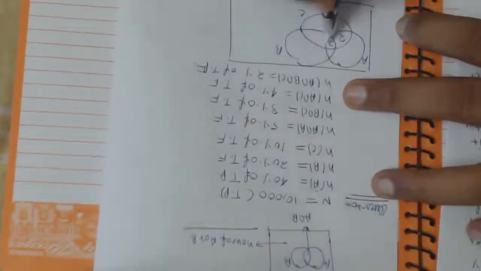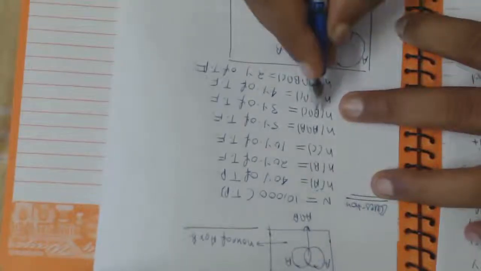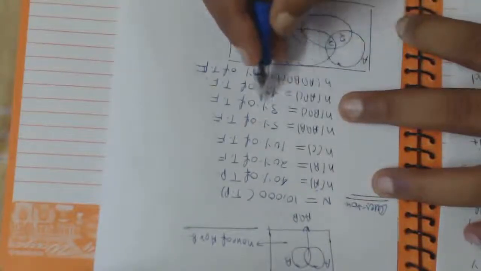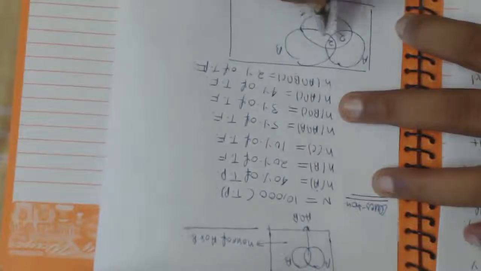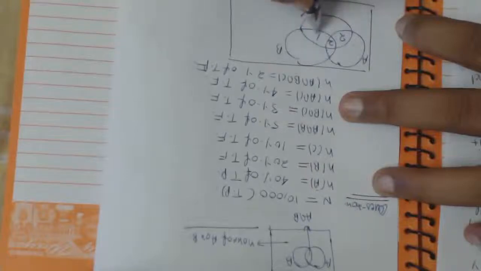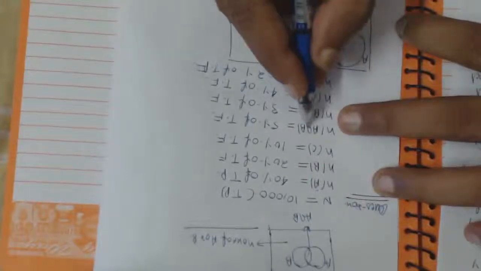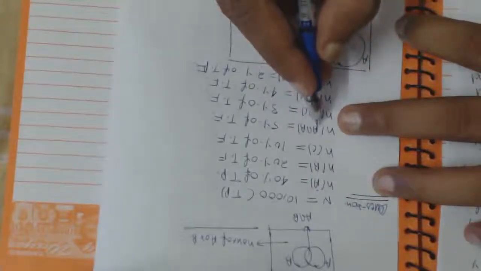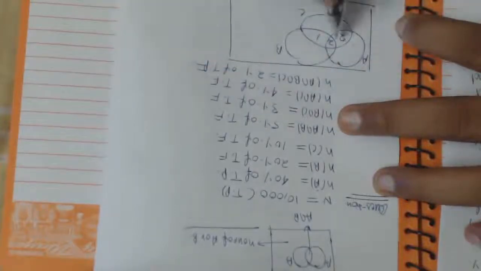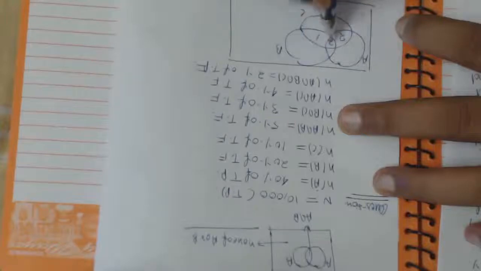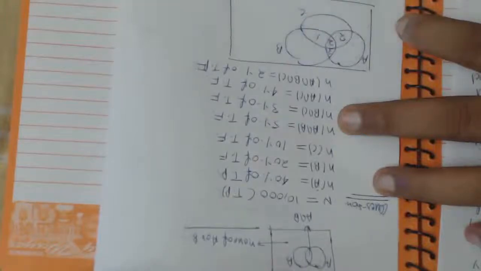Then I have to write down 2 so that it will become 4. For B and C I have to make it 3%. It is 2 over here, write down 1 over here so that they become 3. Then when I shift upwards, A and B is 5% of the total families, so that is 3 over here.